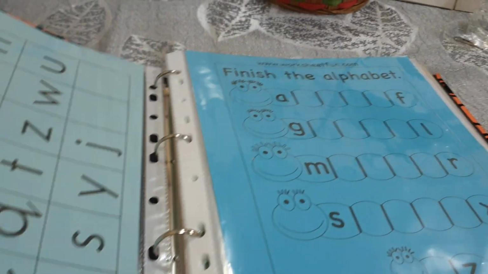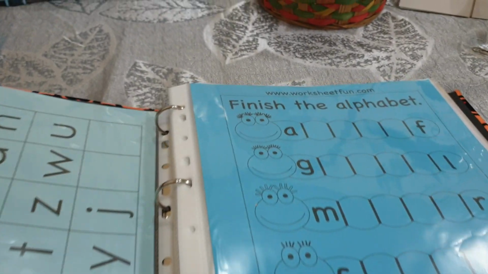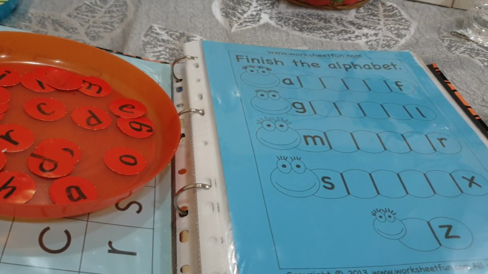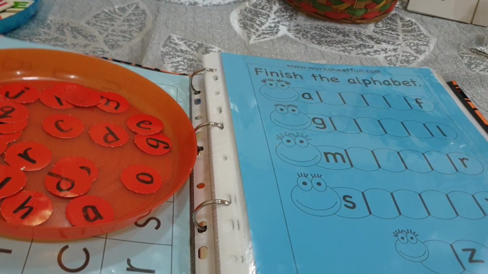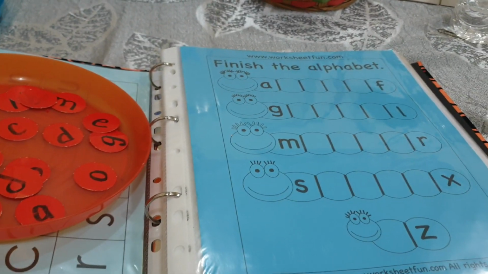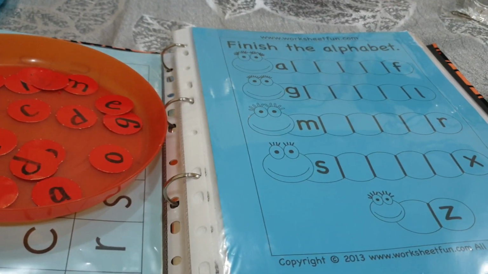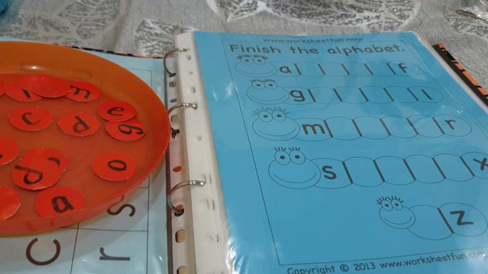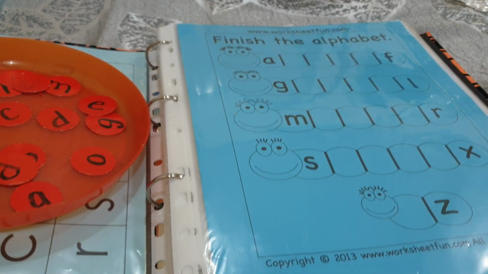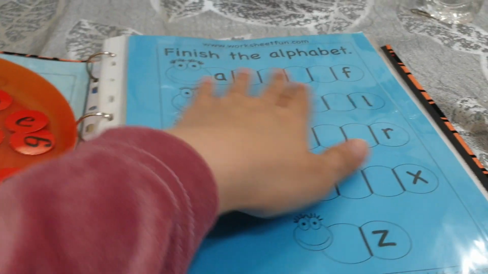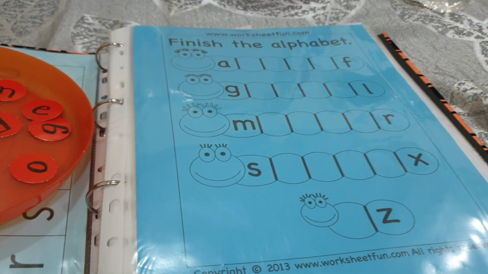The other thing that we have in here is find the missing letter, and you guys need to have a variety of things for your child, just to engage him in the learning process. So I ask her, can you find the missing letter here? And she will go like this.